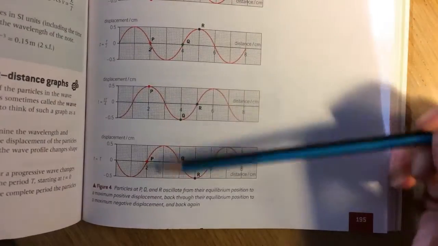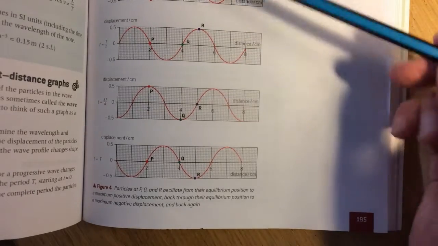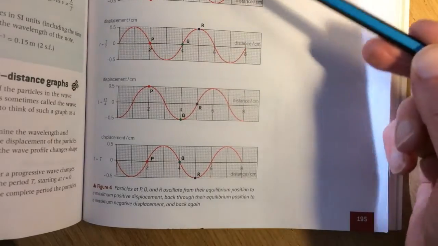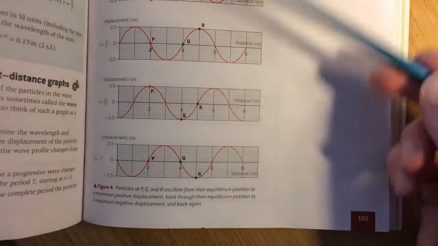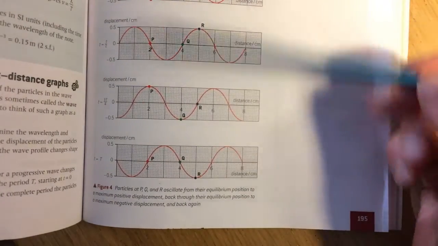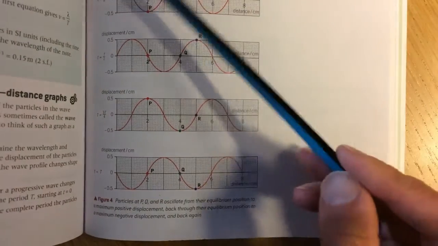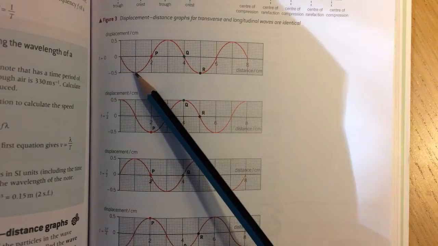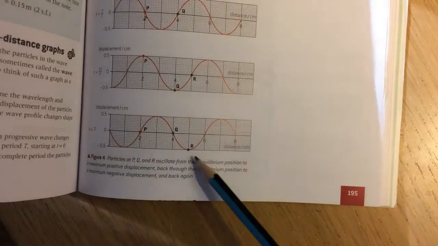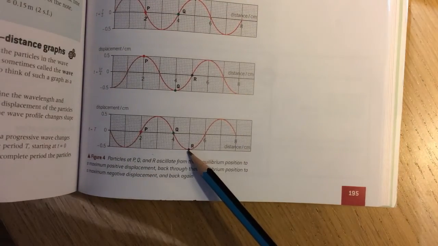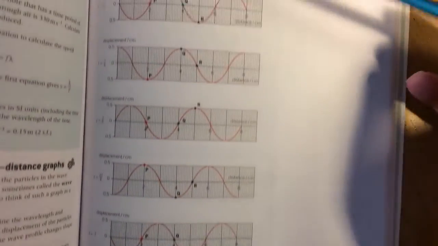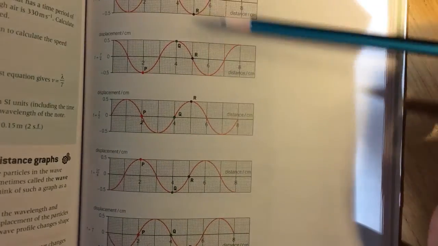Let me carry on. Well, you get the gist. So this is showing you quarter period cycles until we get back to the original position. Of course, this trough here in this top picture has now moved to where point R is, one wavelength along, you see. So let's look at point Q for the sake of argument.